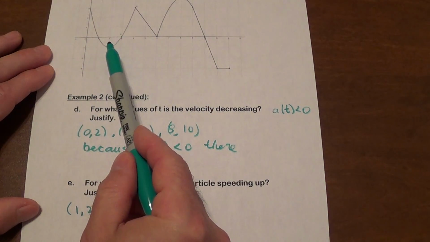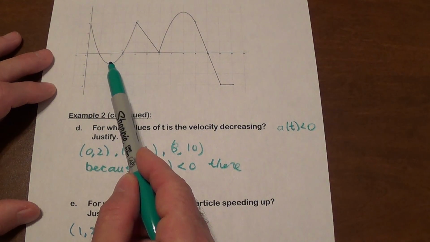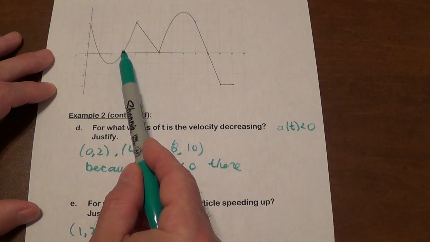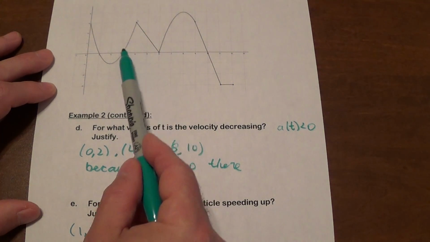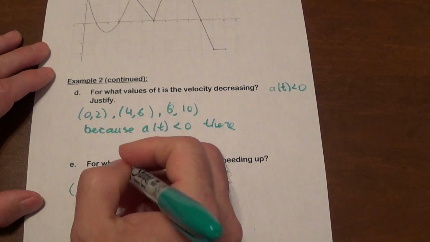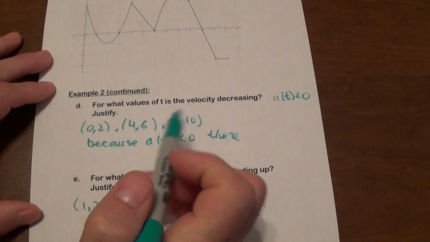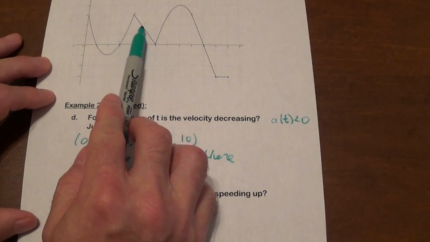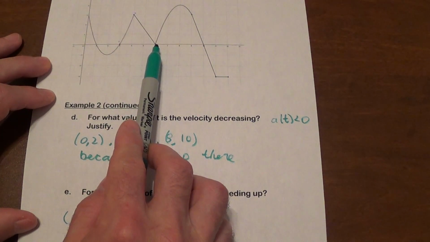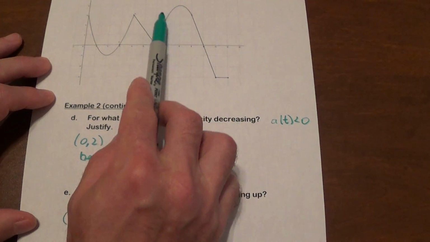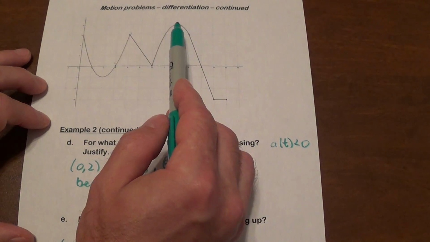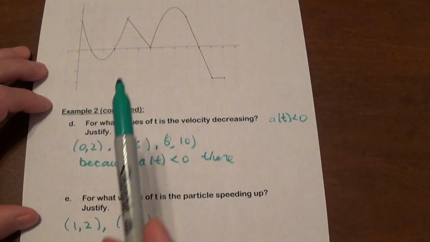Then what's happening with the particle here? It has still negative velocity but positive acceleration, so that doesn't work. But from 3 to 4, the particle has positive velocity and positive acceleration, so that works. What happens at 4? The velocity is still positive, but the acceleration is negative, negative tangent line, so that doesn't work. Then we're going to go from 6 to 8, right? From 6 to 8, positive velocity, and the tangent line is positive, so positive acceleration.